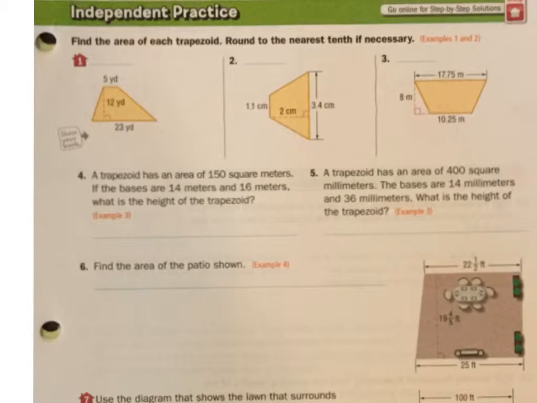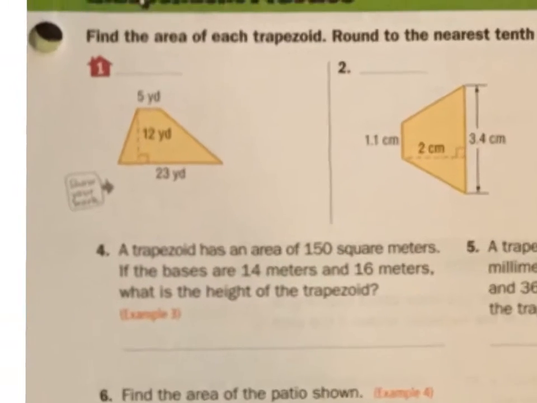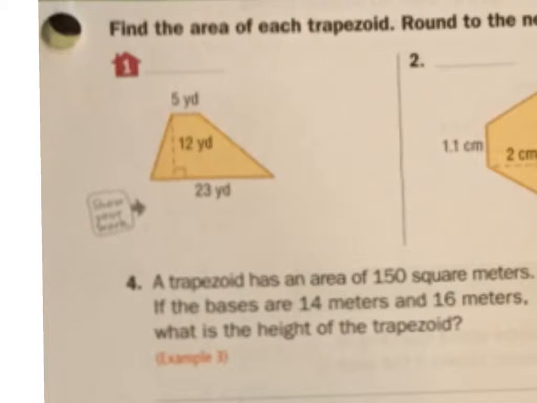All right, this is independent practice for lesson 3. We're talking about area of a trapezoid. Hopefully you've had a chance to try these, and let's see how you did. We know the formula. A equals 1/2 times height, parentheses base 1 plus base 2.